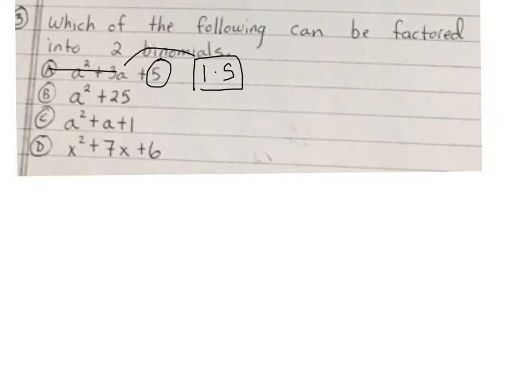So this one is not factorable. So it's not the answer, because they want to know the one that you can factor into two binomials. Look at B. A squared is a perfect square, Cherry. 25 is a perfect square. But in the middle, what do I have? A plus sign. So this is not factorable.